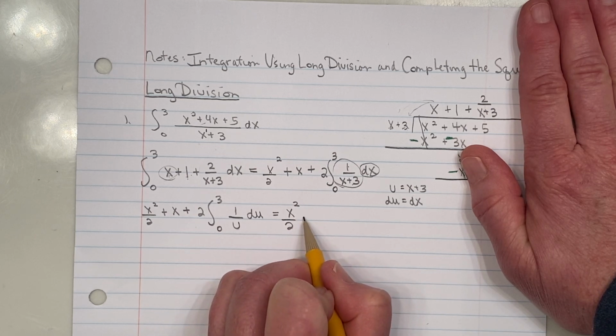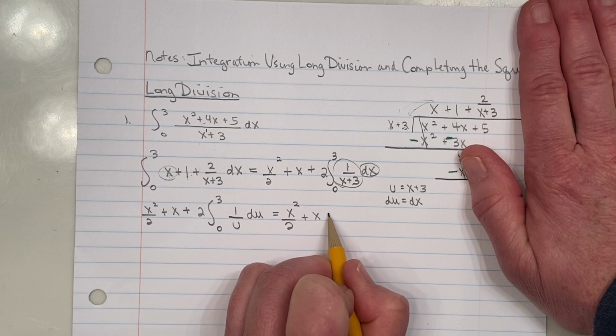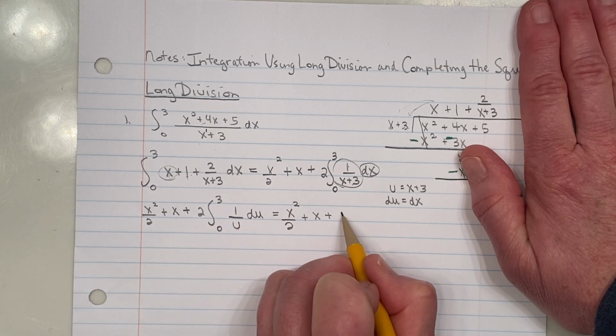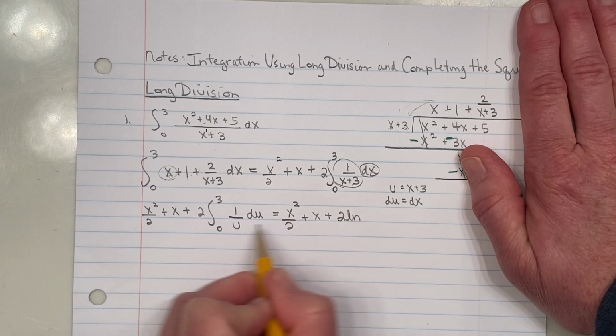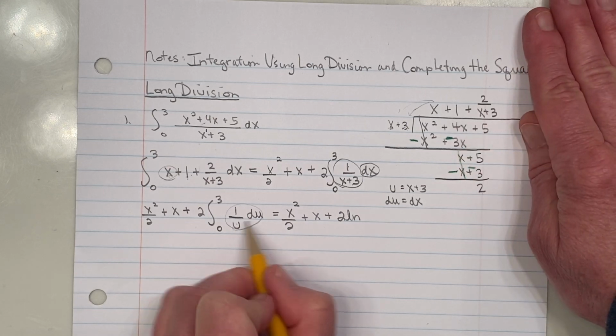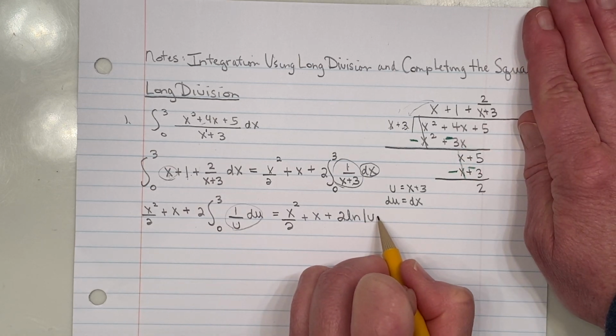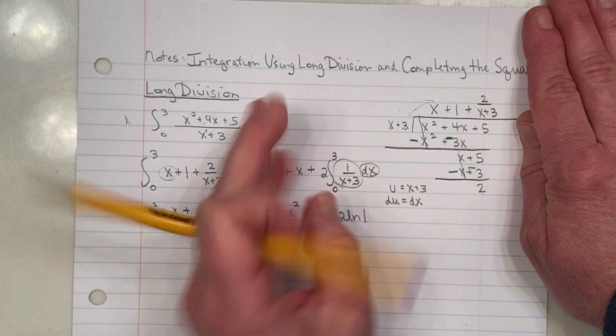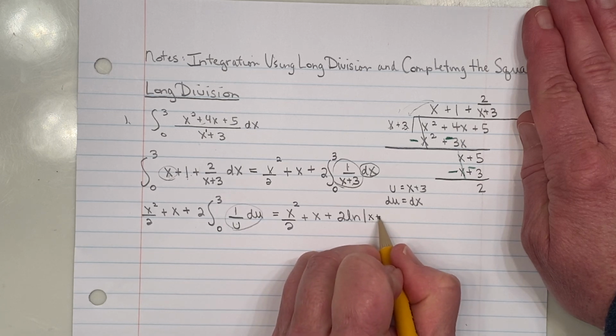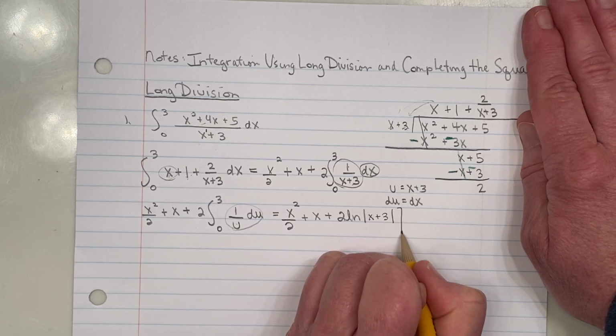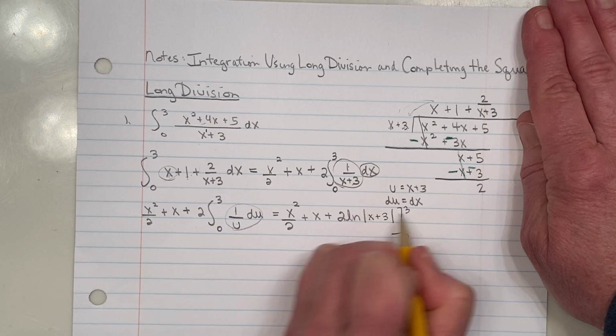So x squared over 2 plus x plus, this is going to be 2 ln absolute value of u. This goes back to ln. Let's pull in the u. Let's go ahead and pull in x plus 3. But I'm going to do a big bracket here and put my limits of integration, 0 to 3.